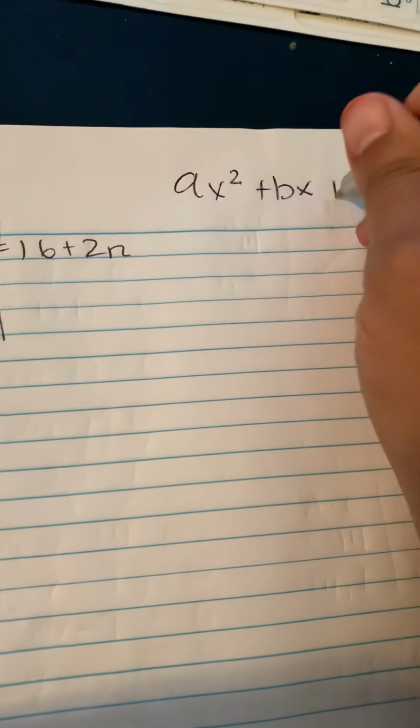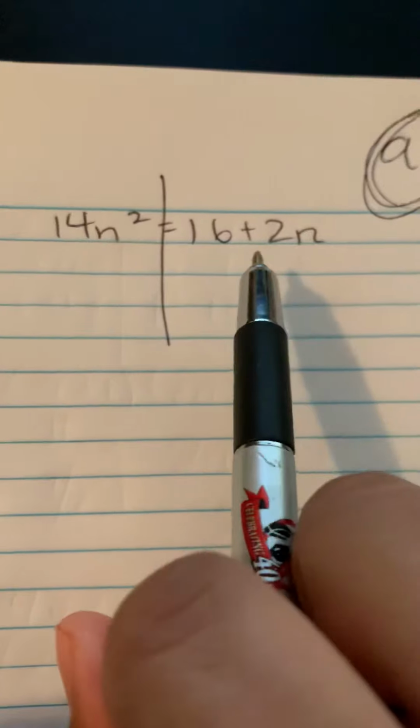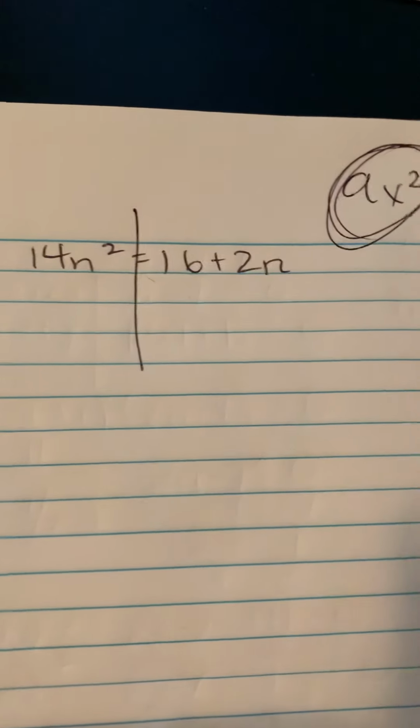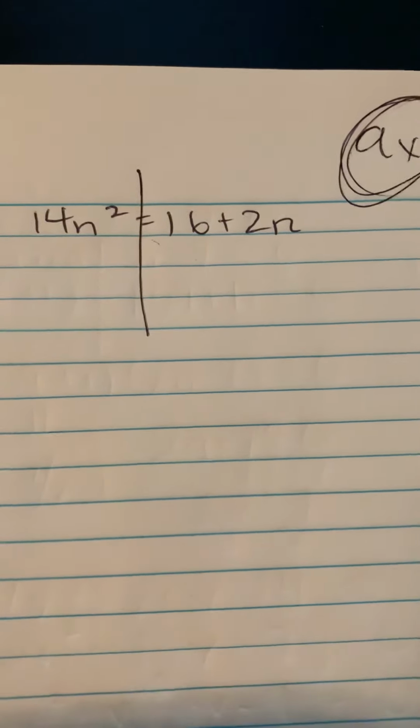is definitely not equal to 0. So this one says 14n squared equals 16 plus 2n. So you need to always make sure that whenever you are dealing with your quadratics, that this x squared term needs to be positive. So it might seem like it's easier to move this term over to this side, but then you're going to make it negative. And then you don't ever want the squared term, see how this is n squared? You don't want that to be a negative term. You need that term to always be positive.